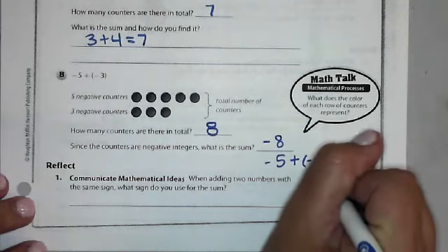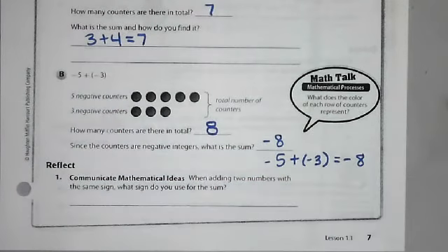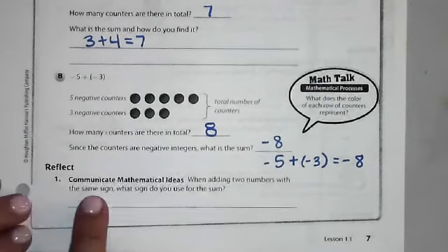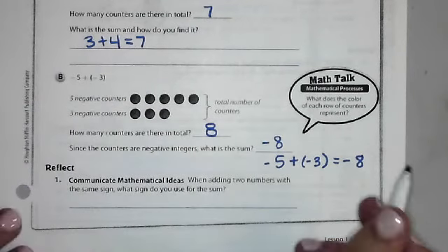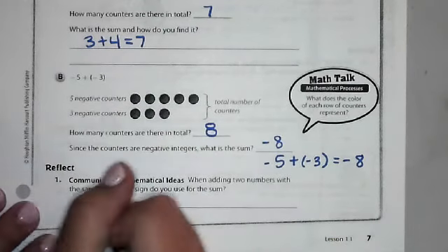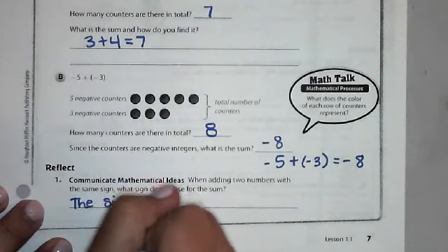So -5 plus -3 equals -8. So when you add two numbers with the same sign, what sign are you going to use for the answer? Same sign, the sign of the numbers.